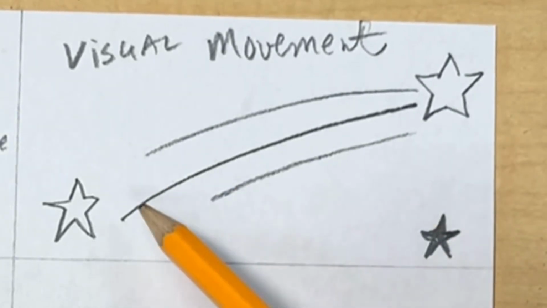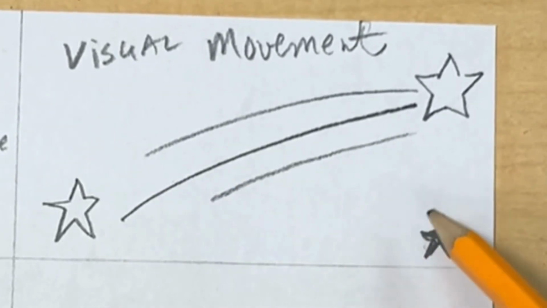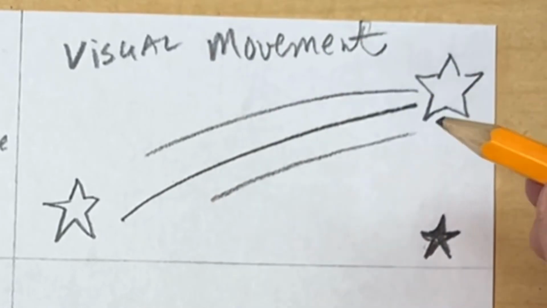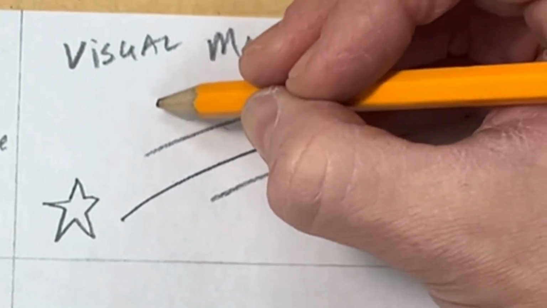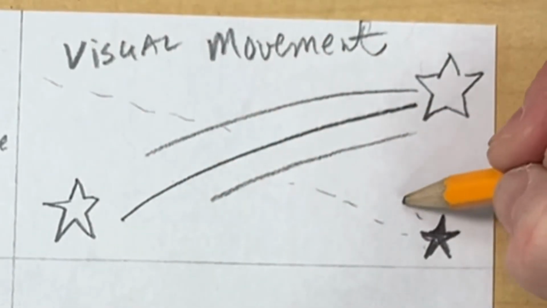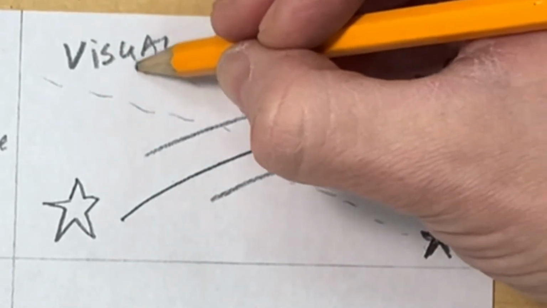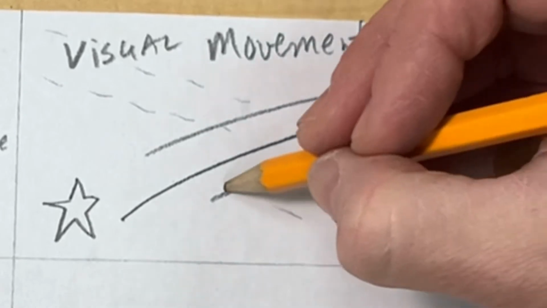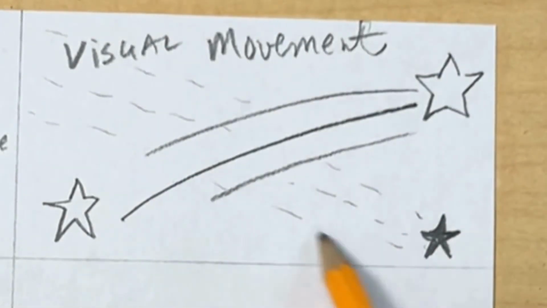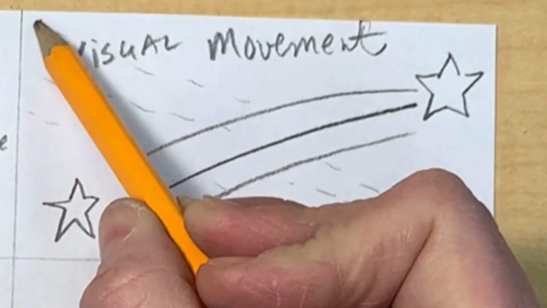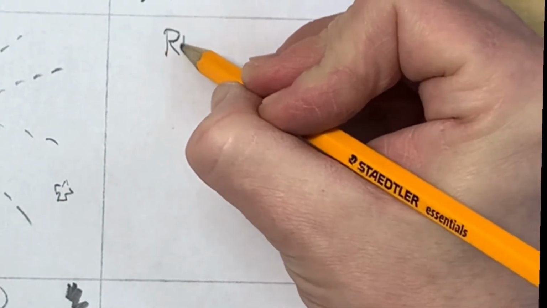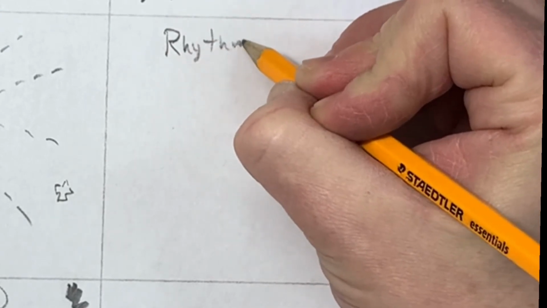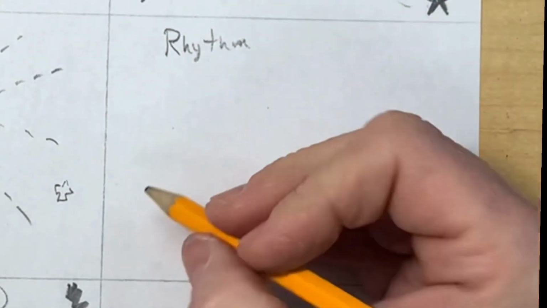If I want to drag the viewer's eyes to a different spot, I need to go somewhere else and do either texture or contrast, something that's different. In this case, I'm going to do a broken implied line, and it's going to drag their eyeballs away from that dark star. I even put a little teeny tiny value in the corner. But anyway, that is visual movement. You're making the viewer look at different things by placement, value, texture, contrast.